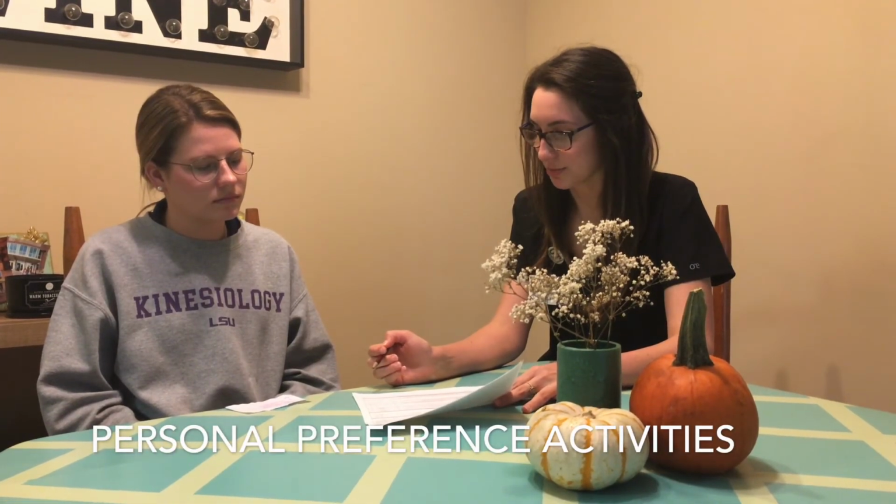When you're driving or just walking around, do you have any trouble reading the street signs? Sometimes if they're far away, I have trouble. Okay. So our last section is personal preference activities. Do you have any trouble shaving your legs or plucking your eyebrows? I normally go somewhere to get my eyebrows done, but I can shave my legs on my own. Okay.